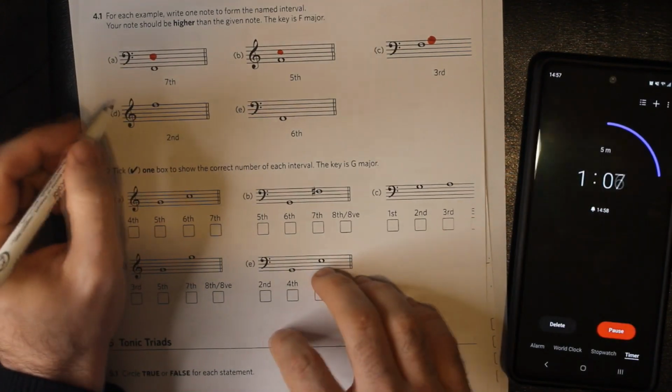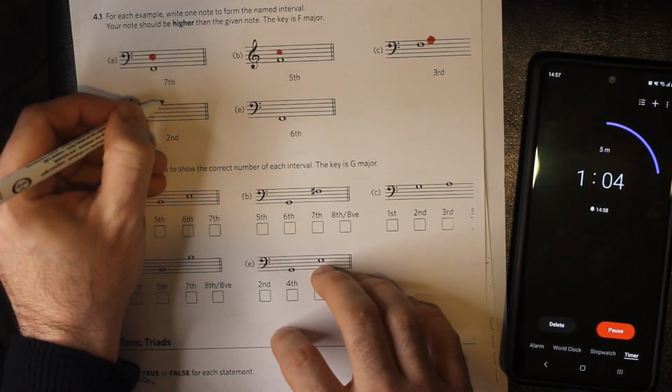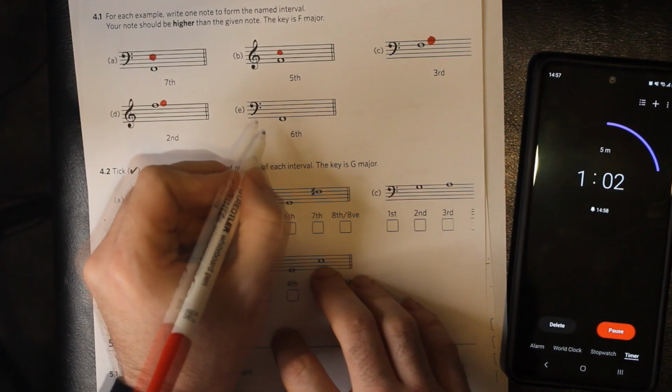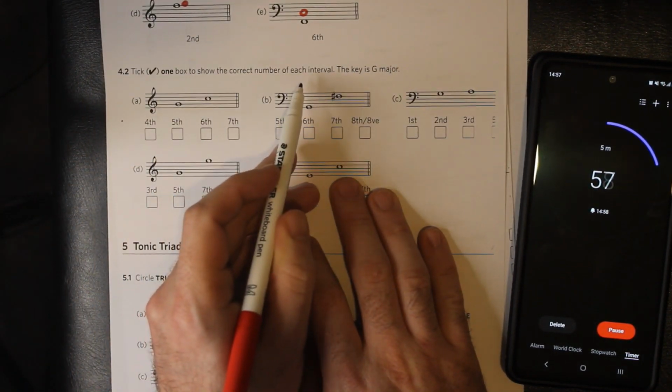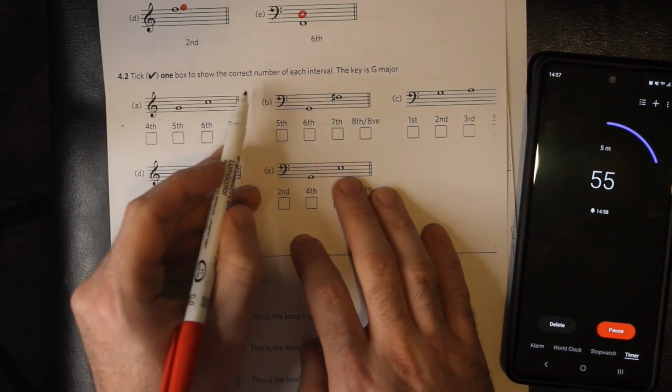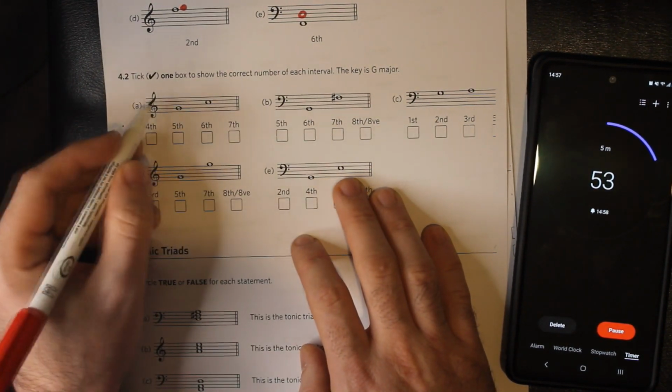Oh god, a minute left. Right, we've got there a second. I'm going to write that next to it. We've got a sixth up from there. I'm going to write that. One more to show the correct number of each interval.